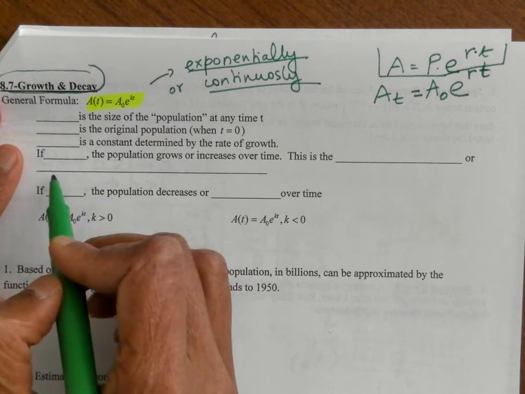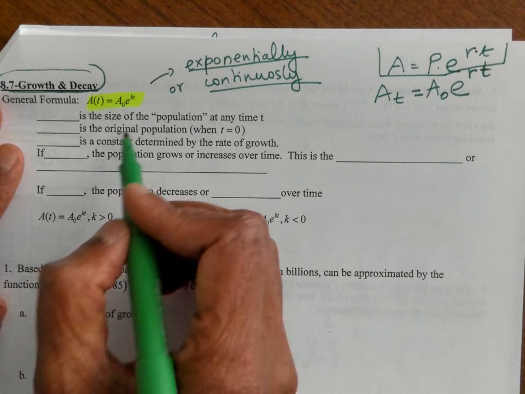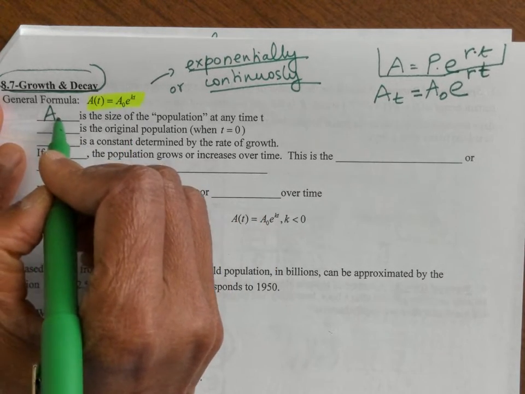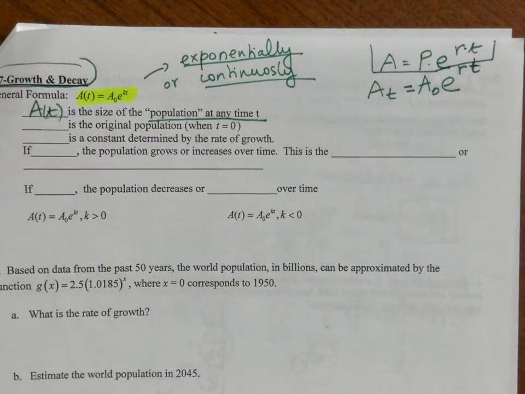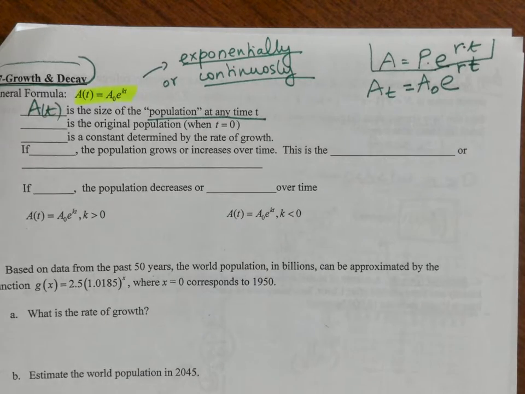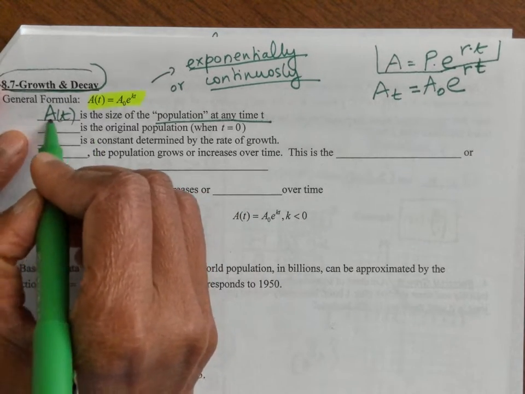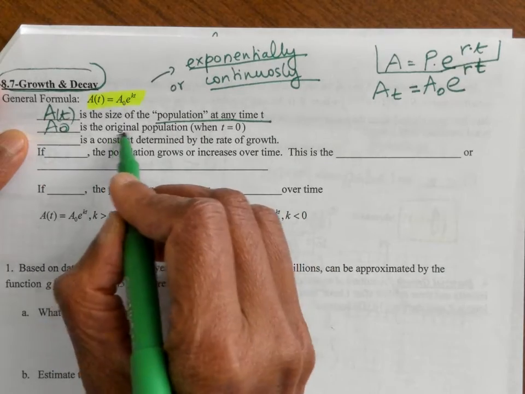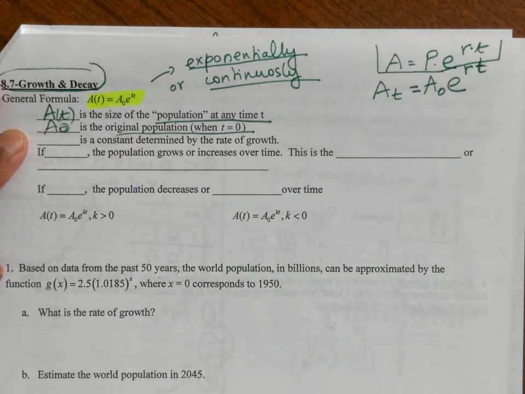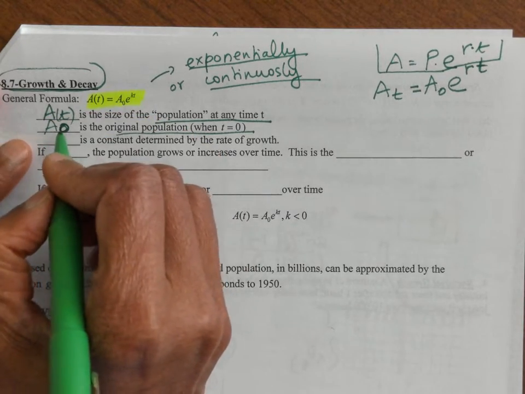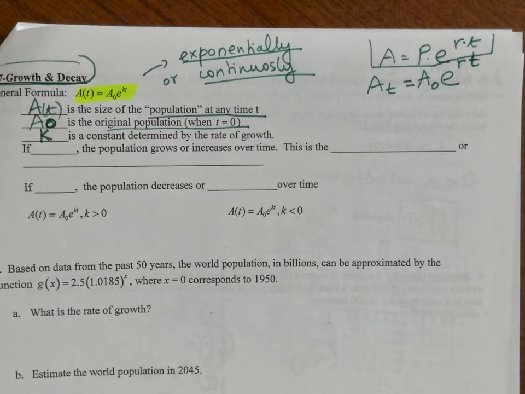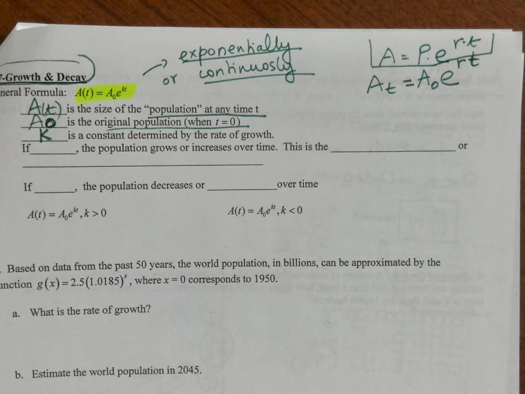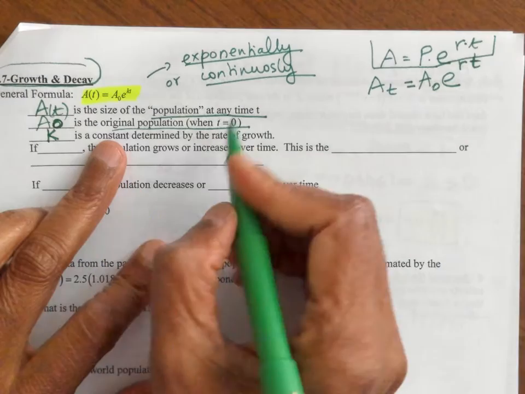Okay, let's go ahead and write down what the different things in the PERT formula are. A of t is the size of the population at any time t. So after time t, what is the population? And then A0 is the original population, when you're just starting off, the population at time 0. k or r, whatever you may call it, for now I'm writing k, but it can also be replaced by an r, is the rate of growth.